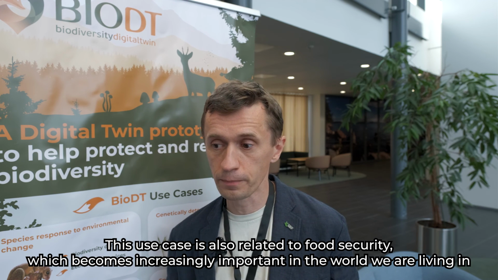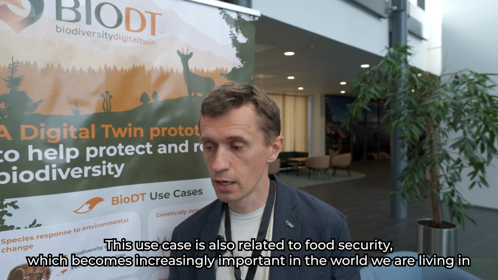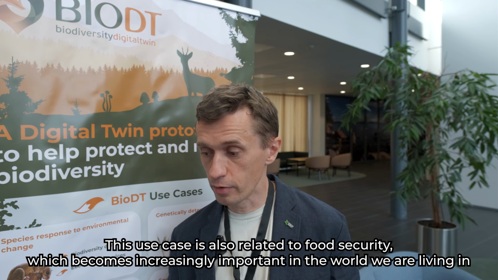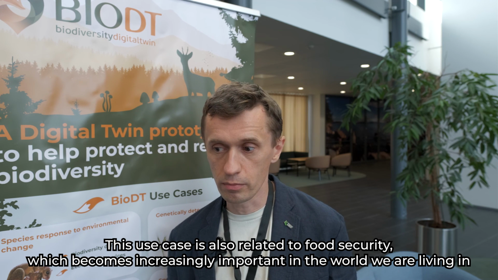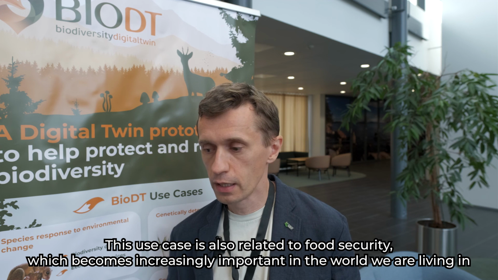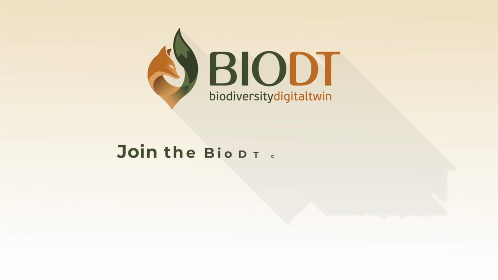So on the most difficult end of our use case spectrum, we have these species interactions in the context of human diseases, emerging human diseases and vector-borne diseases, but also interactions between plants and insects in the context of pollination, which is closely related to the food security and very, very real problems which become increasingly important in the world we live in.